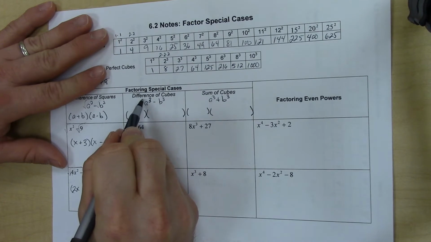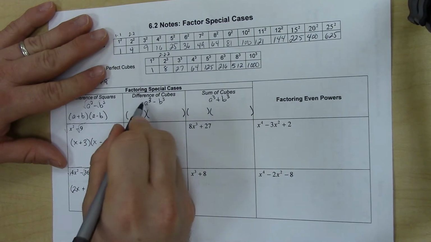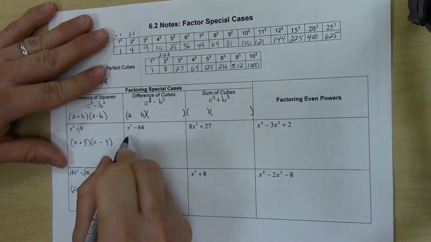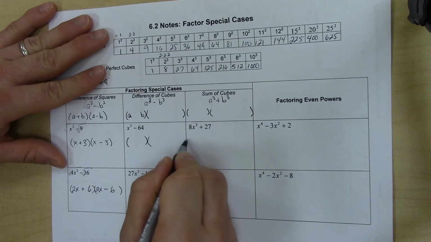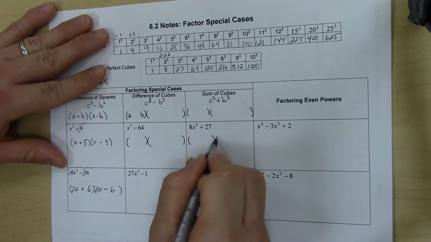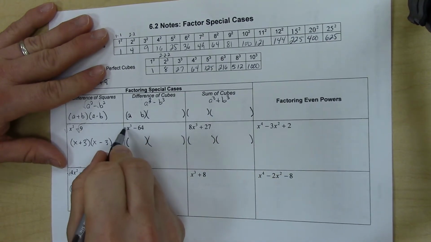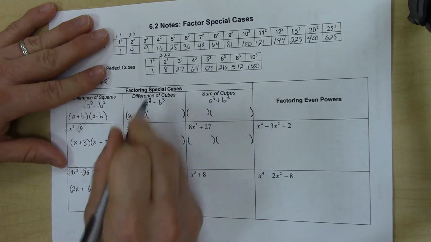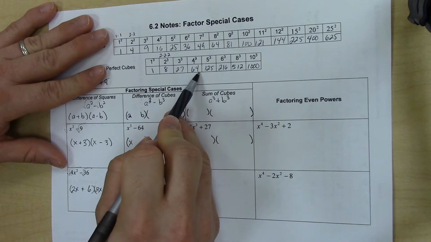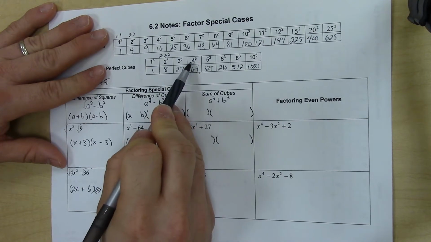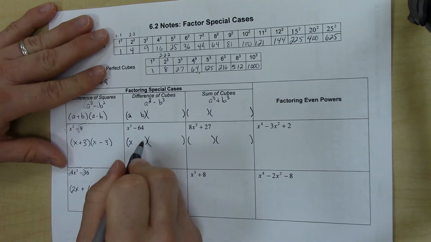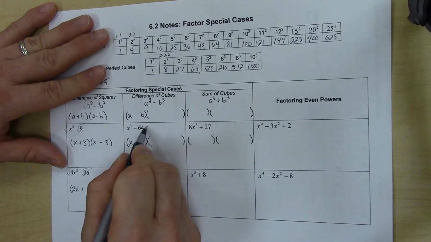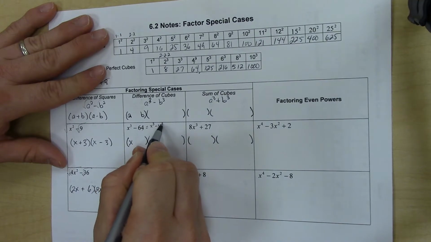And the first two terms are just the cube root of each one of these. So the cube root of a cubed is a, and the cube root of b cubed is b. What I mean by that, and I'm going to set this up at the same time for both of these problems, is the cube root of x cubed is x. The cube root of 64, well, look up here. 4 cubed is 64, so the cube root of 64 is 4. The answer is not 8 here because it's not square root, it's cubes. And if you see a cube there, then that is, well, really x cubed minus 4 cubed.